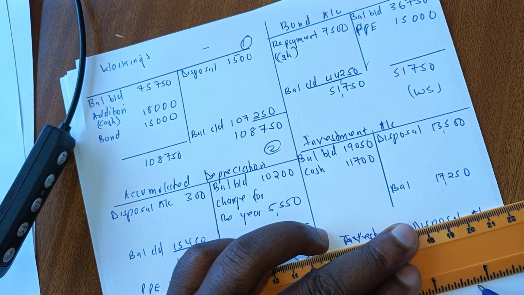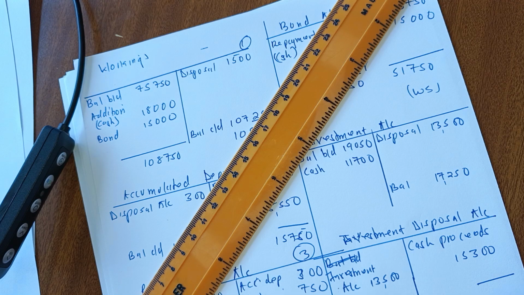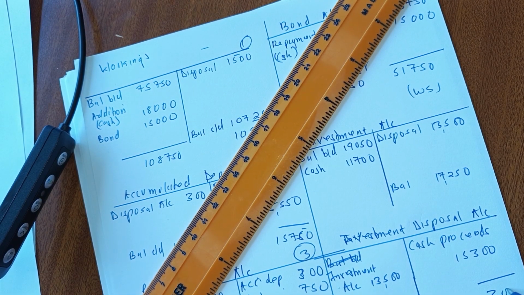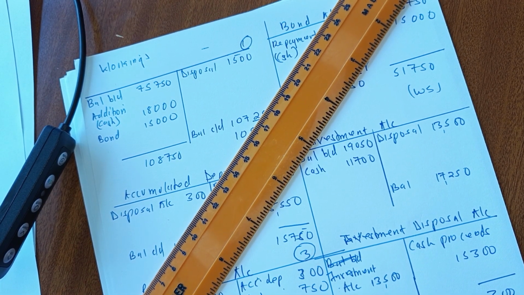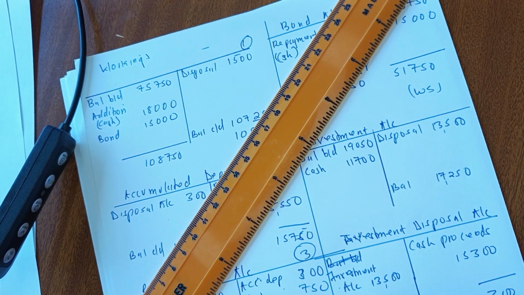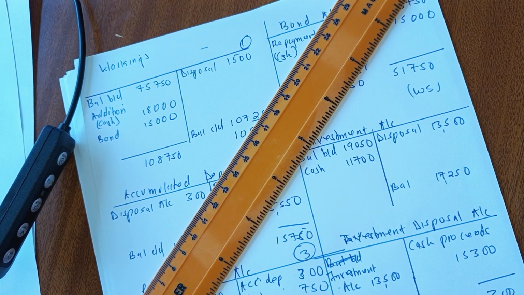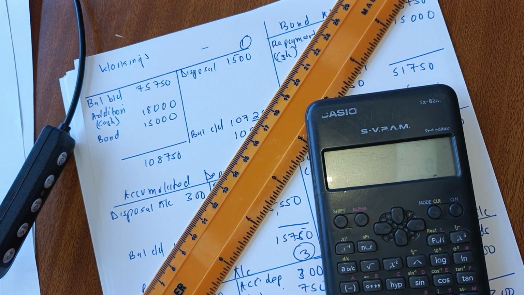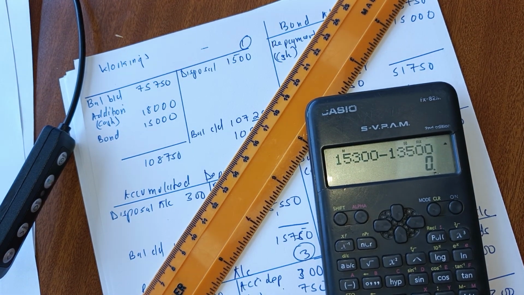Whether there was gain or loss on this disposal. So 15,300, so there was a gain of 15,300 minus 13,500.